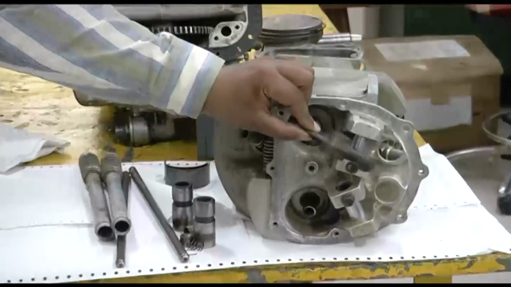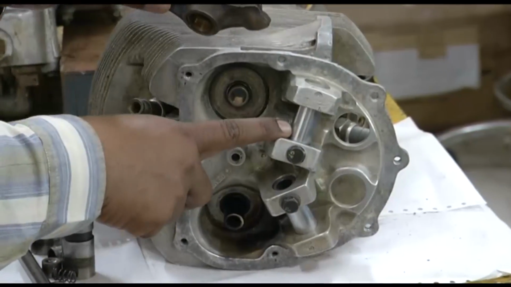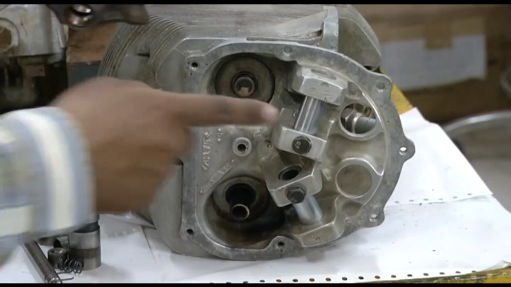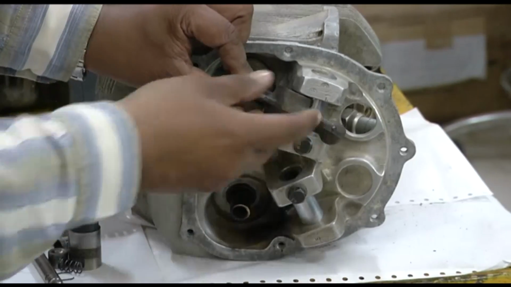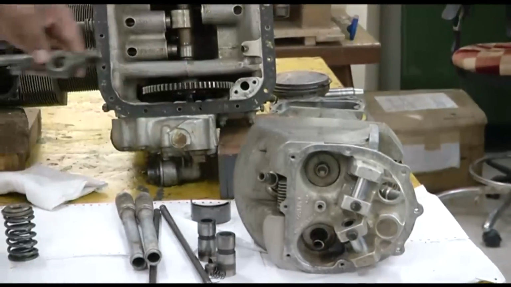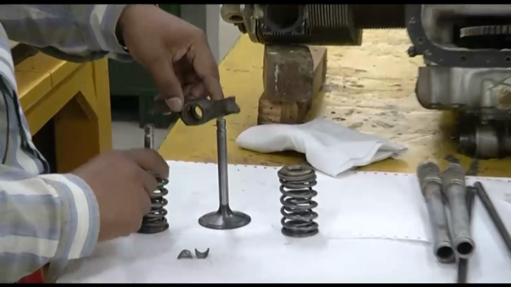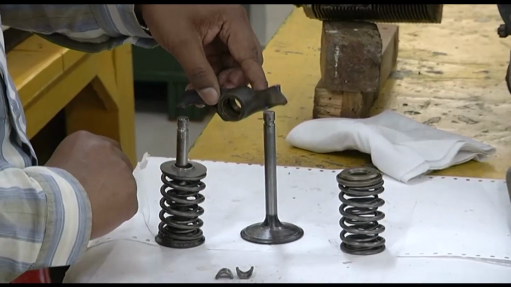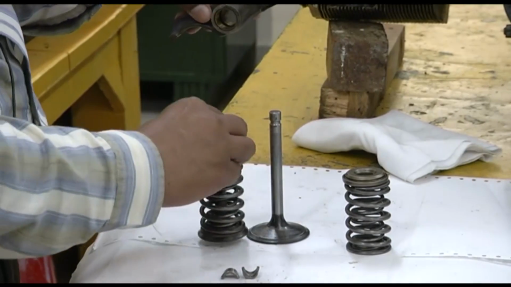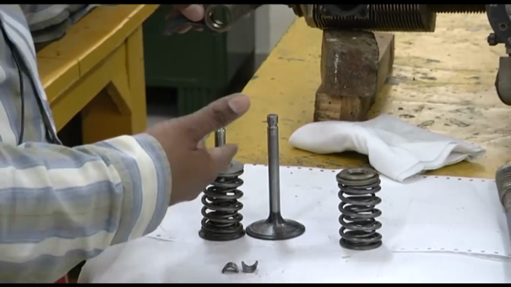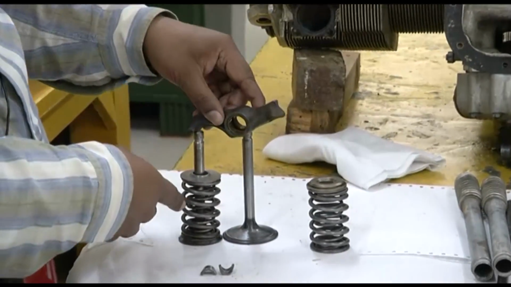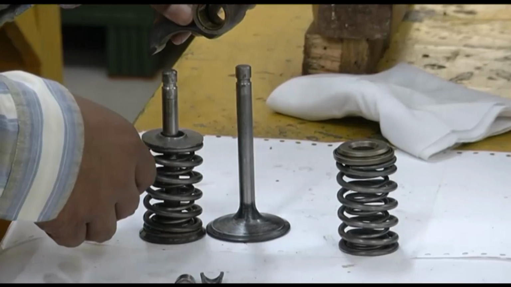This is your rocker arm support pin. These are your rocker arm supports. This pin goes inside this. This end hammers the tip of the valve continuously to open the valve against the spring pressure. The springs keep the valve closed. In order to open the valve, a pressure has to be exerted against the spring pressure.